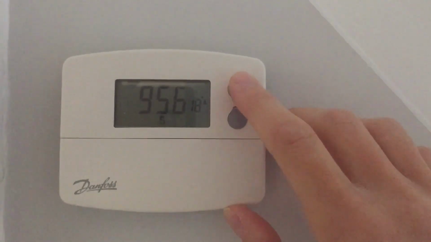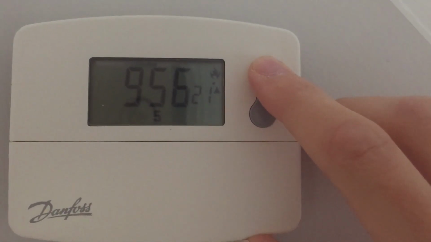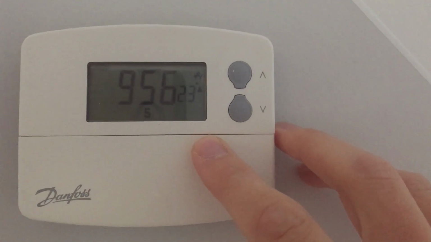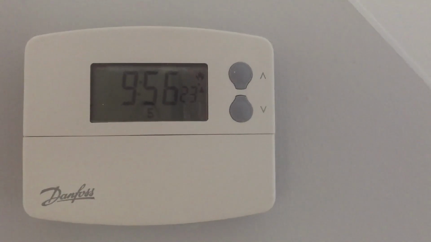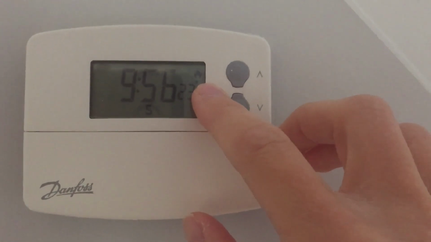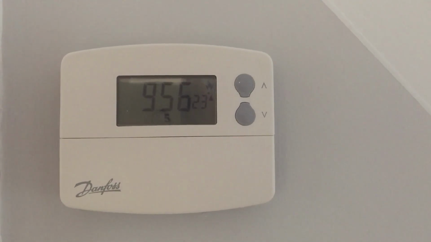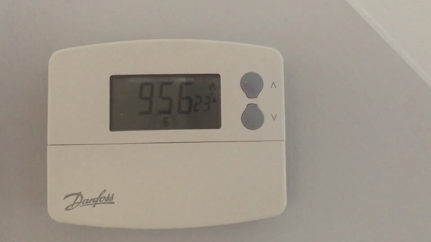buttons. So you push on the up button to increase the temperature, and you'll be able to see here that the temperature is increasing. When the room is colder than that set temperature, then the central heating will kick in and you'll see this fire icon coming in. When the temperature of the house is at that temperature, then it will stop heating up the radiators.